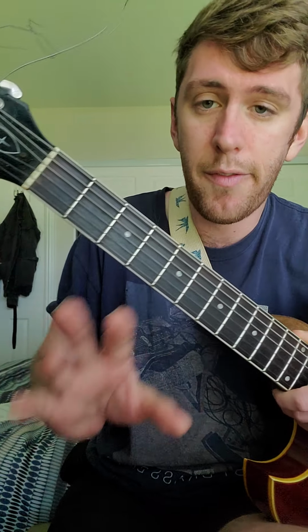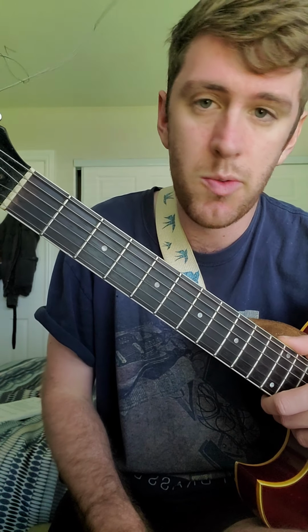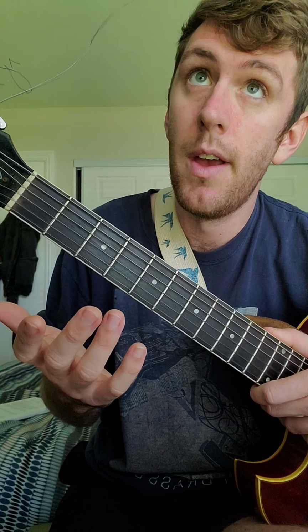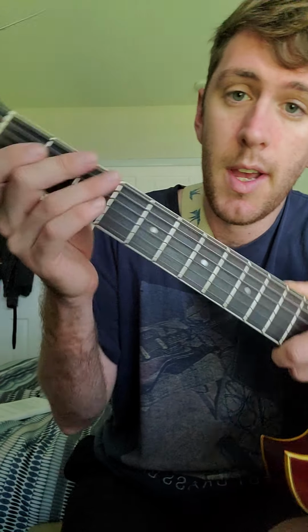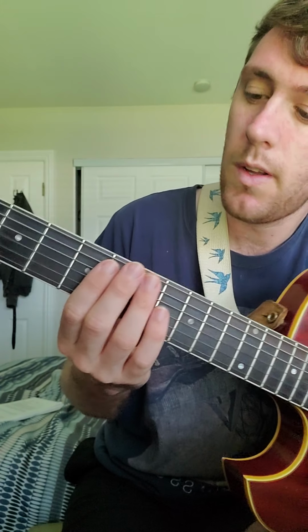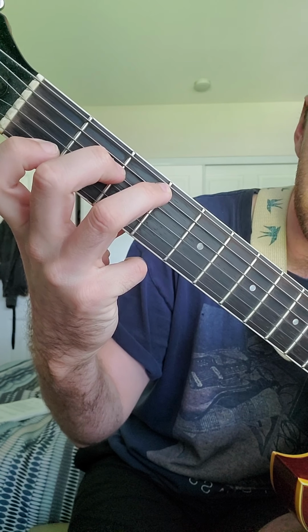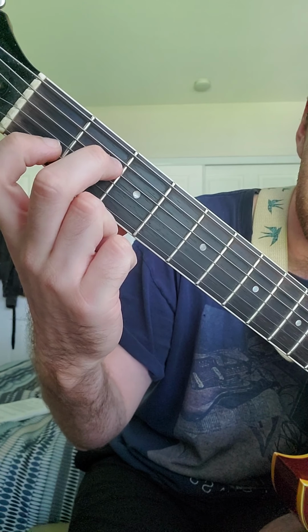Now, really quick, physically, I just want to show what I mean by how easy it is even to see on a guitar how chords can share similar notes. For example, let's do a C chord. Everyone knows a C chord, right? Here's an A minor 7 chord.